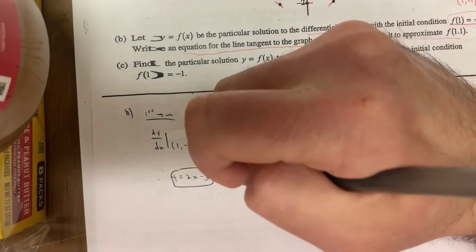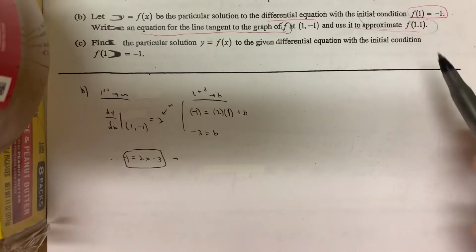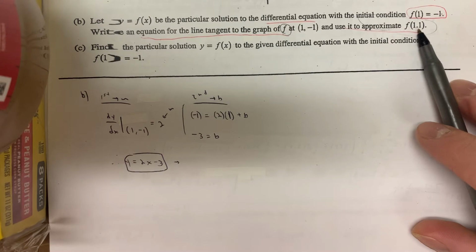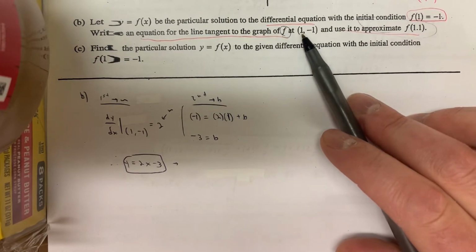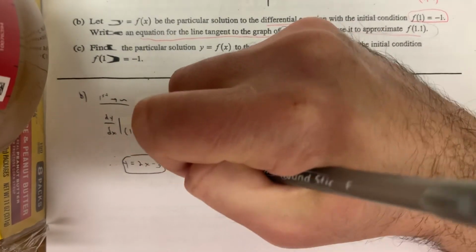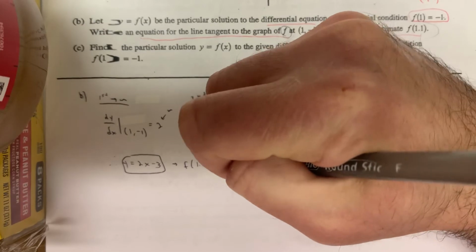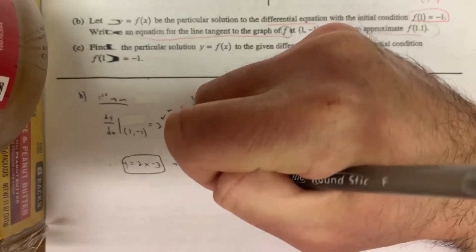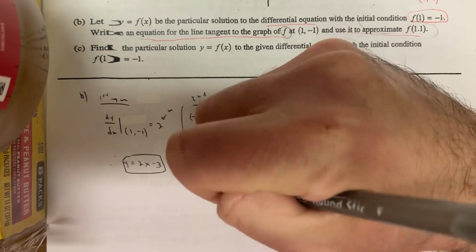We want to approximate f. And if you want to approximate a function at a nasty x value, even though 1.1 isn't really too nasty, construct a tangent line at a friendly x value close by, and then plug the nasty x value into the tangent line. So f of 1.1 is approximately 2 times 1.1 minus 3. So is that 2.2 minus 3, which is negative 0.8?